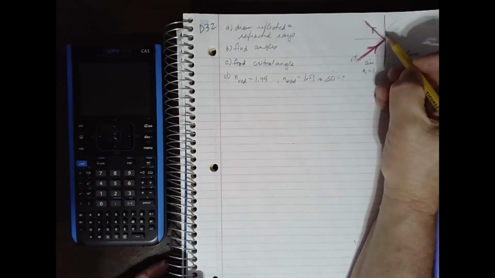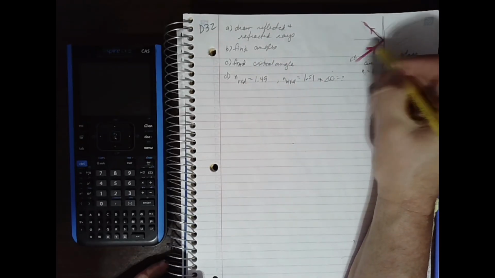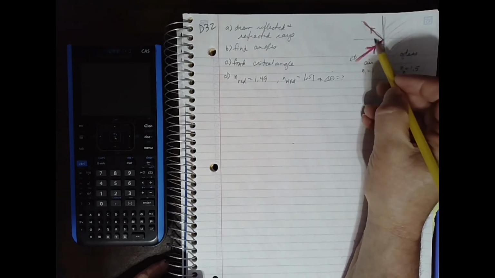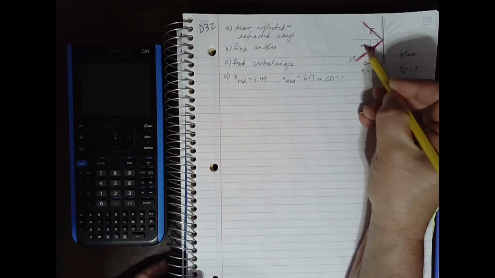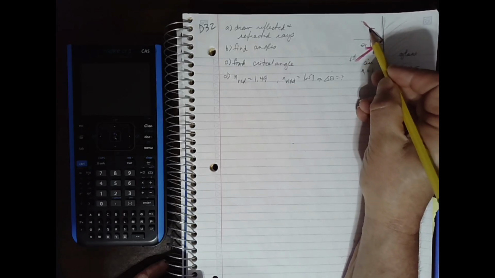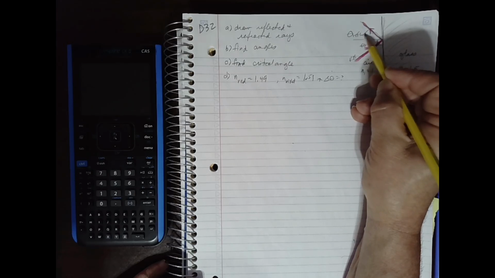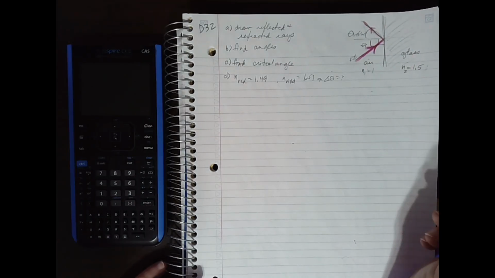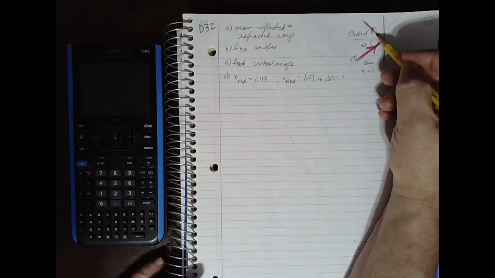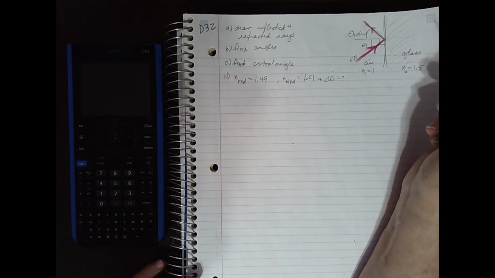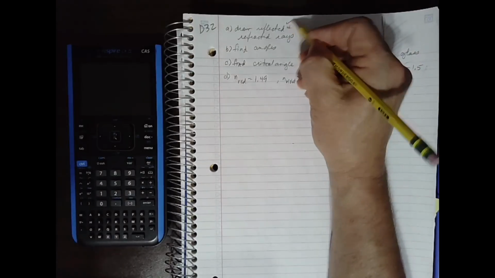So we've got this perpendicular normal line to the surface between glass and air, and theta incident is equal to theta reflected. That's easy for reflected light. It's always just equal angle to the normal, right? And so that's the reflected part.